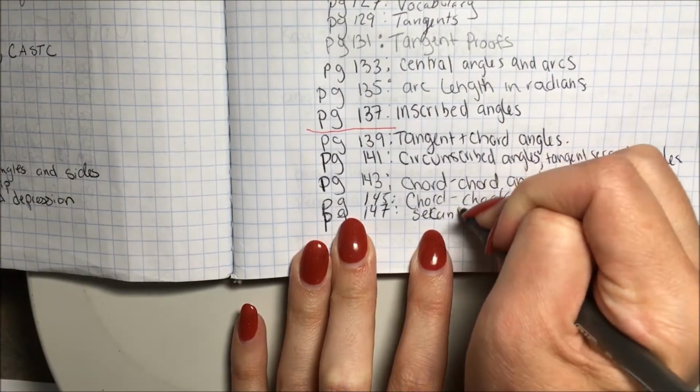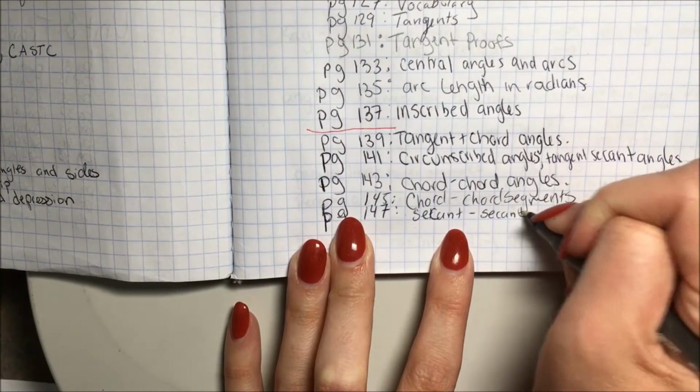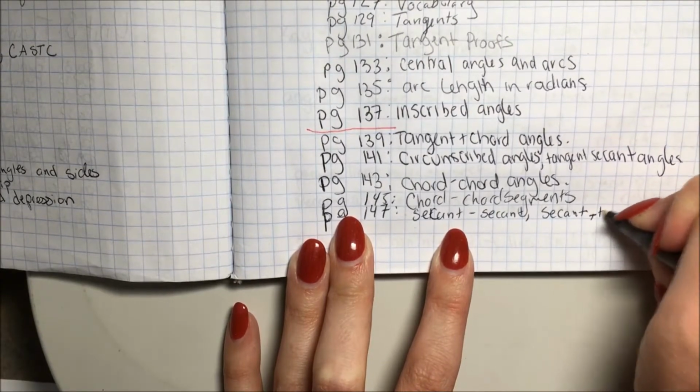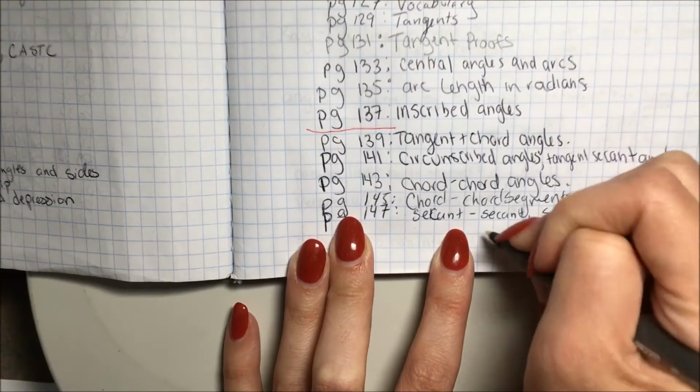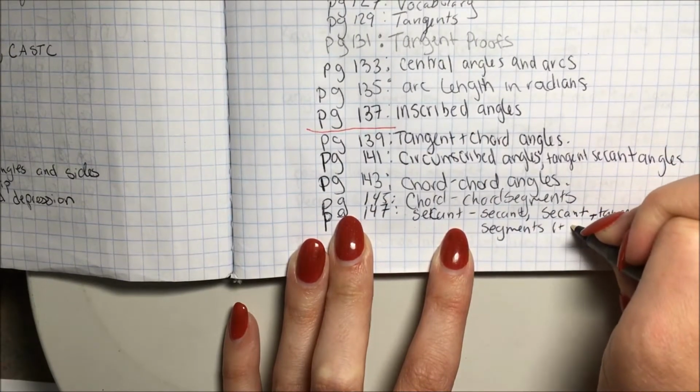Secant, tangent, segments, plus a few more chords.